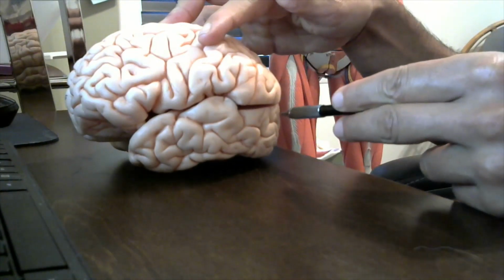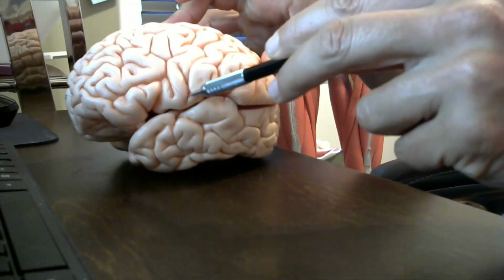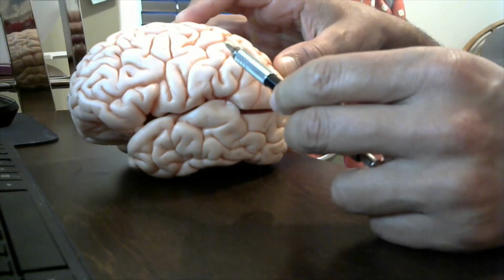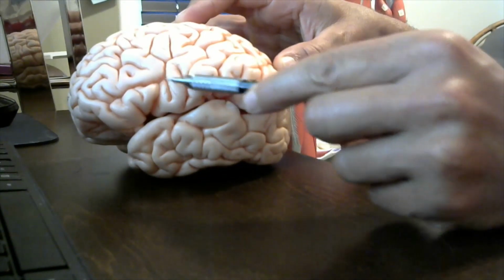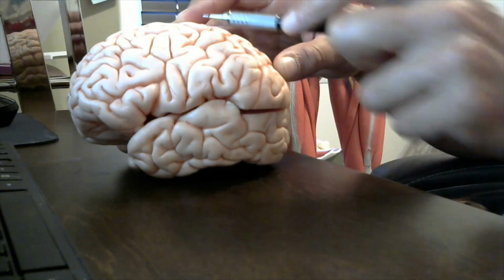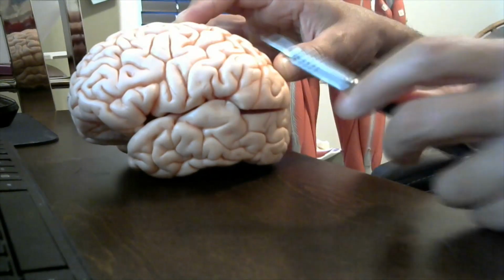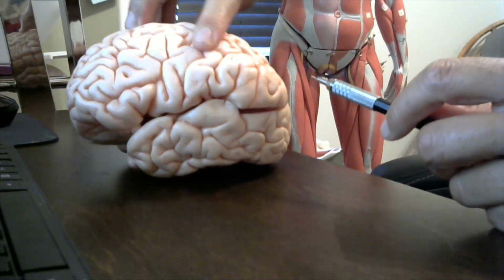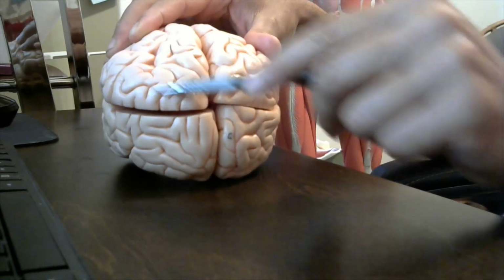Anterior, posterior, frontal lobe. The central sulcus separates the frontal and the parietal. Remember, we have our primary motor cortex in the front, our somatosensory cortex in the back. So that is posterior, anterior, separated by the central sulcus. The parietal occipital sulcus separates the parietal lobe from the occipital lobe.